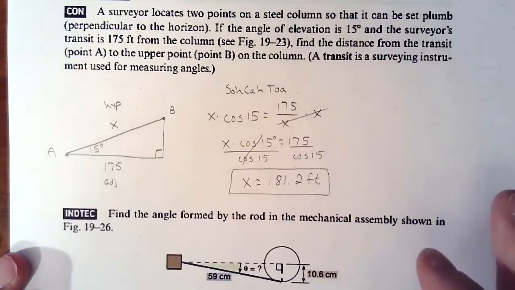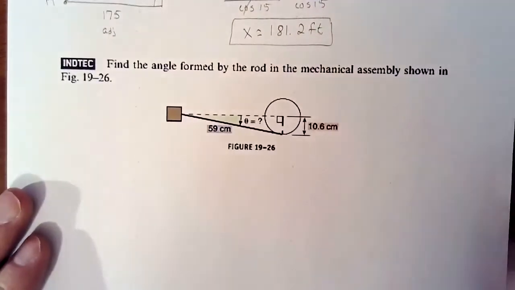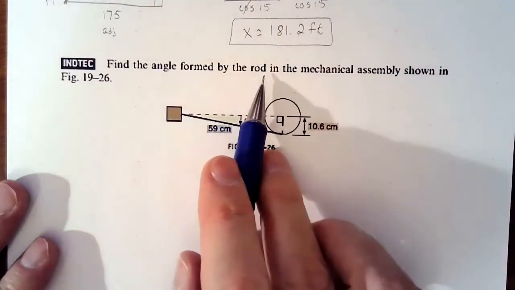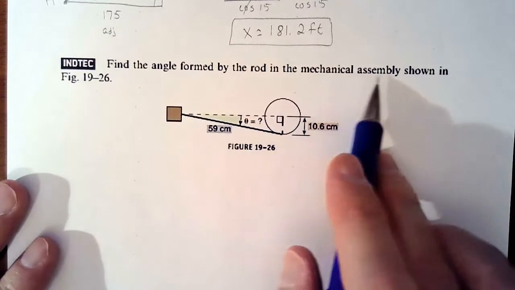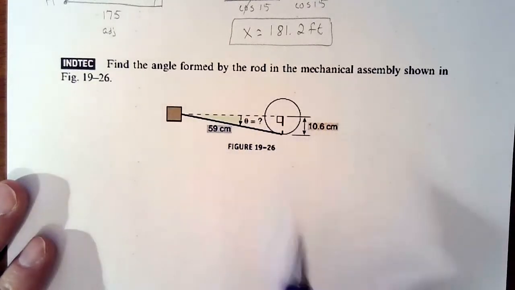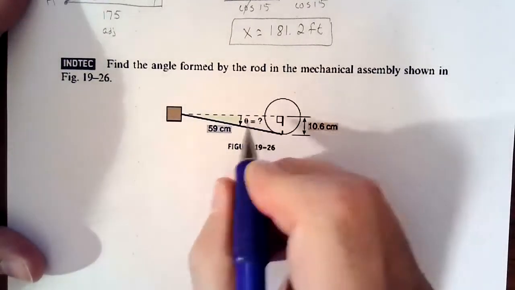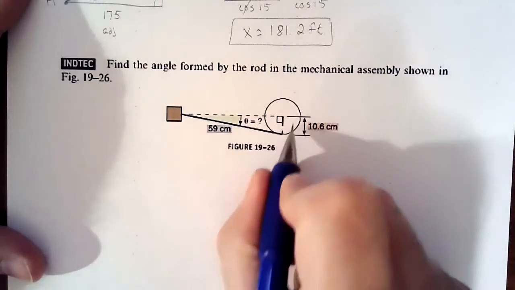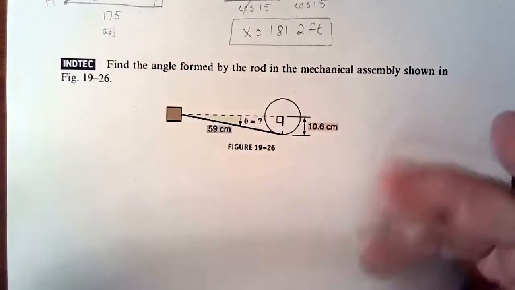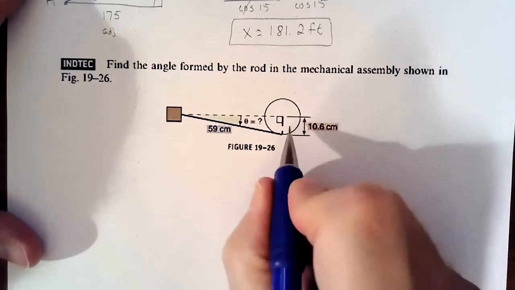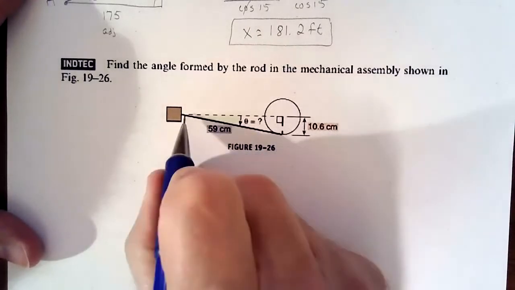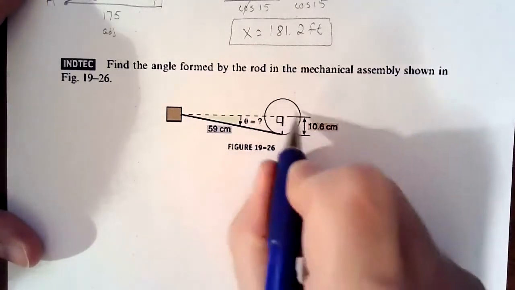All right, the last one is we're going to find the angle formed by a rod in the mechanical assembly shown here. So we have something that's rolling around. It looks like it should be on a train, an old steam engine kind of thing.